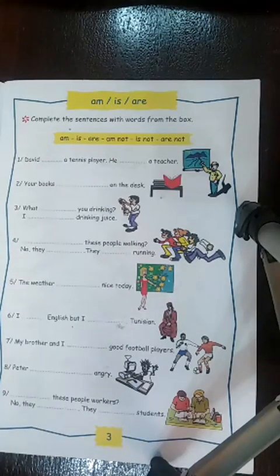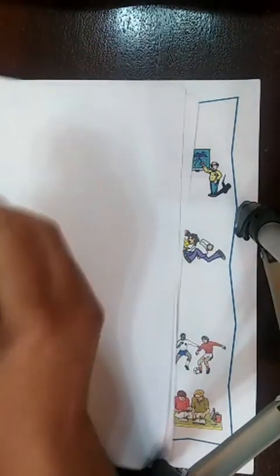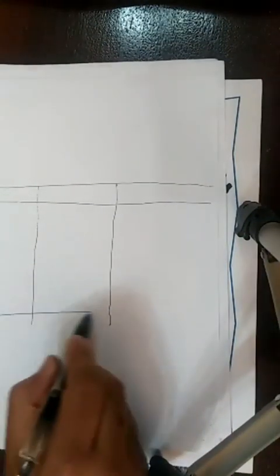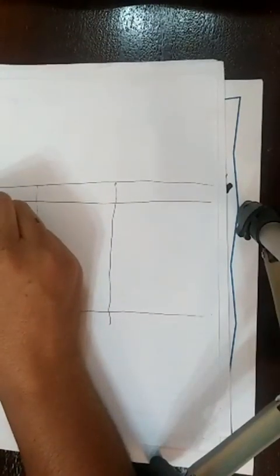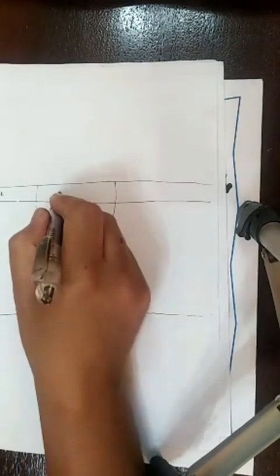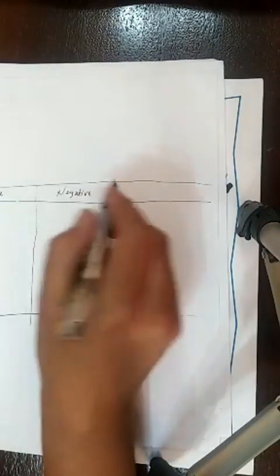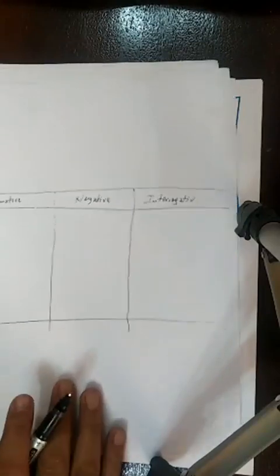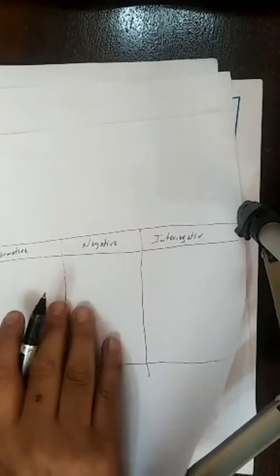So remember this. We have three forms. We have affirmative form, we have negative, and interrogative.